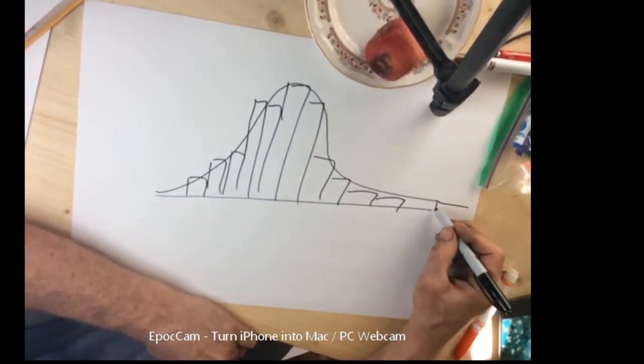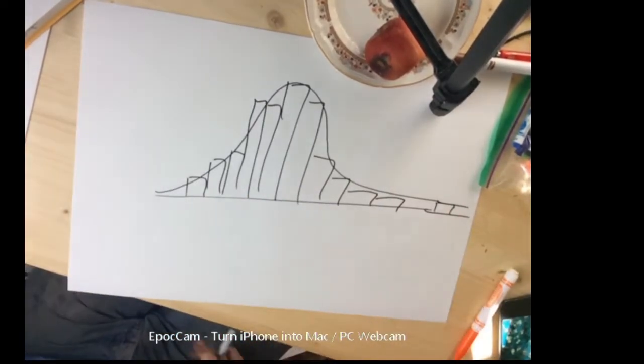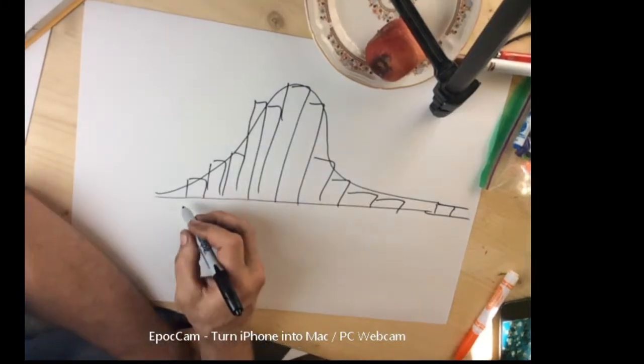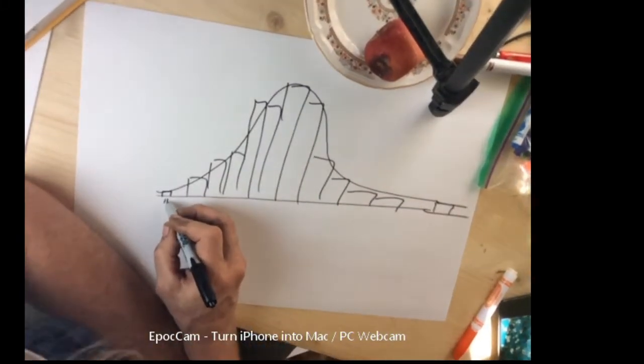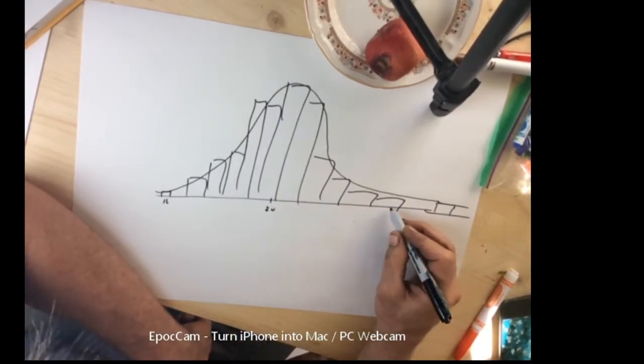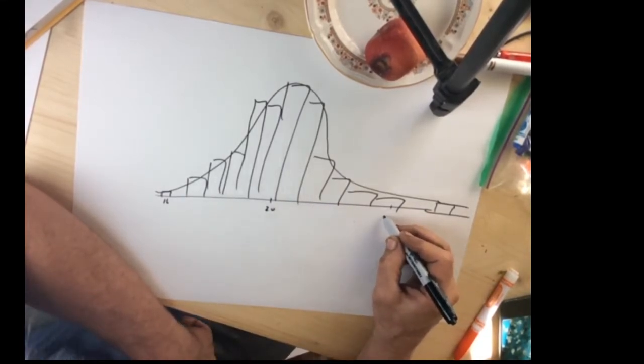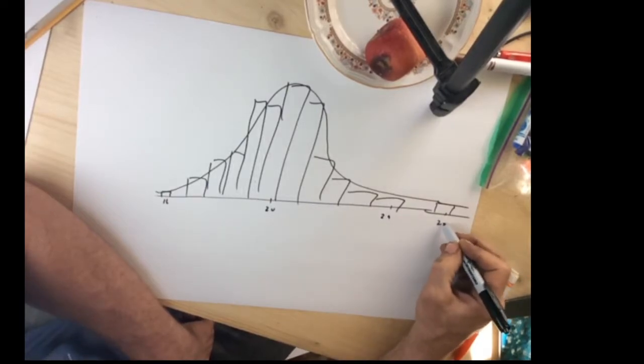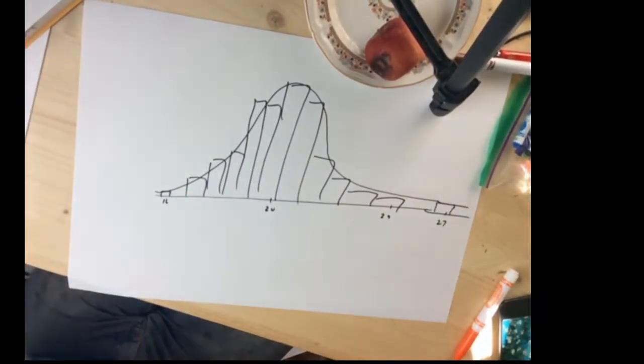Let's suppose this is the distribution of ages of Augie students. There might be somebody here 16, 20, all the way up to, let's say, 24, and maybe a 27-year-old. So here's what our ages look like.